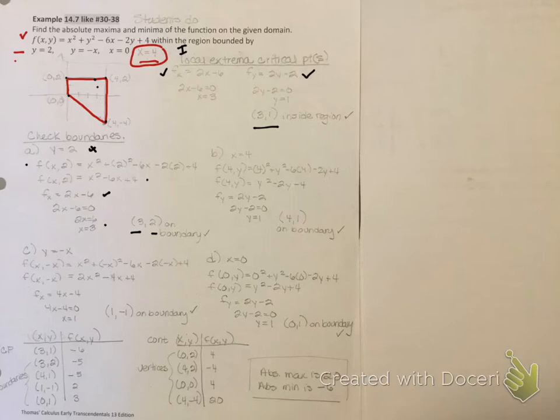We need to check x equals 4. So wherever I have an x, I'm putting a 4 into the equation. We end up with this equation. Take your derivative, and we end up with y equals 1 after you set that partial equal to 0. And is the point (4, 1) on your graph? The answer is yes, the point (4, 1) is located about right here.